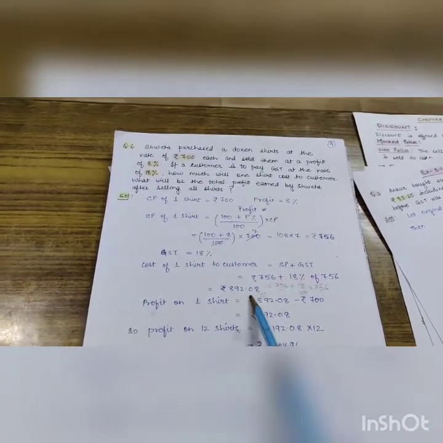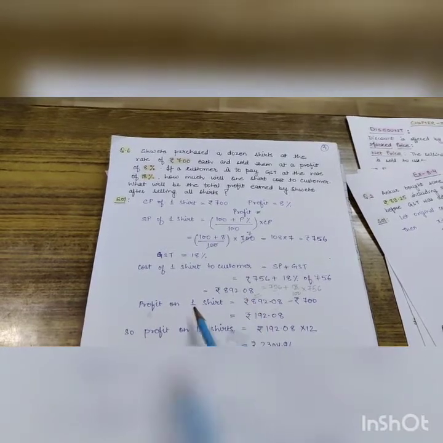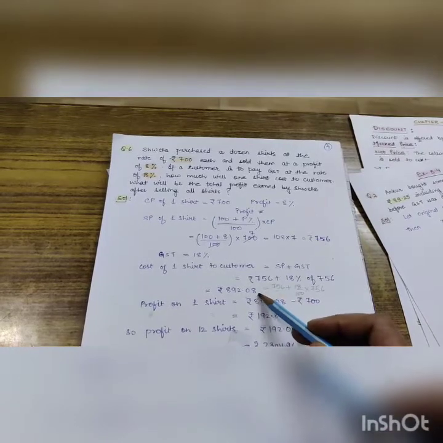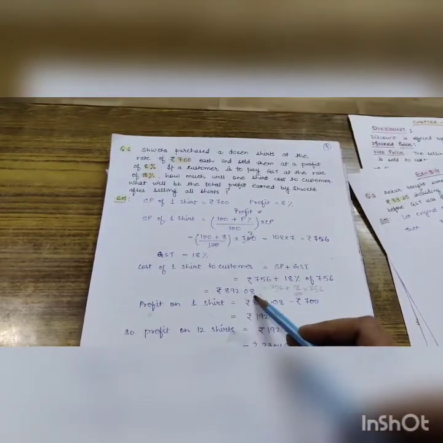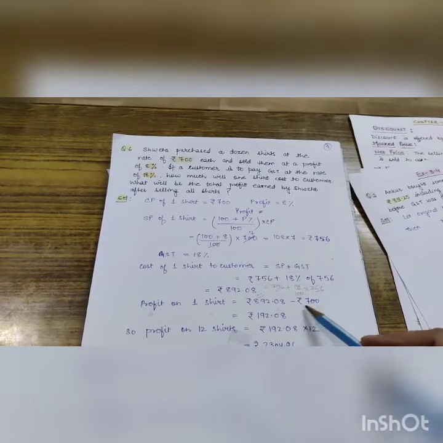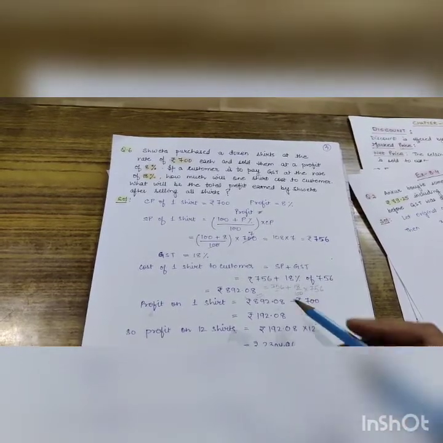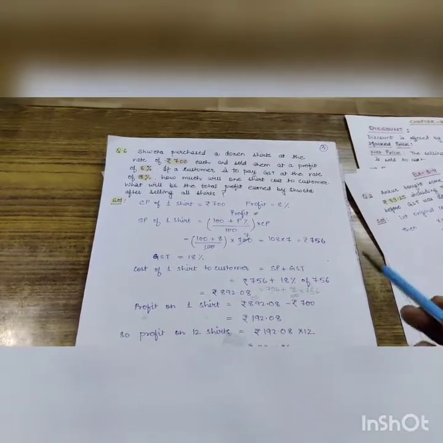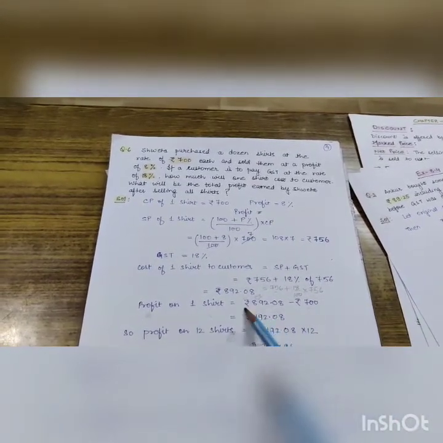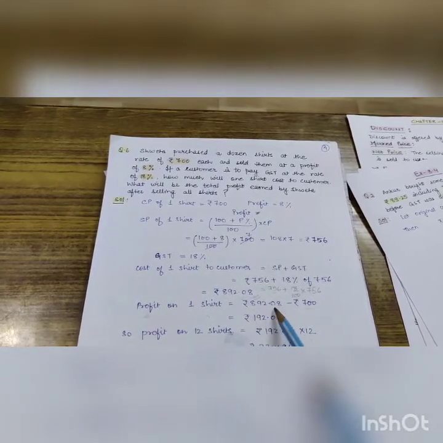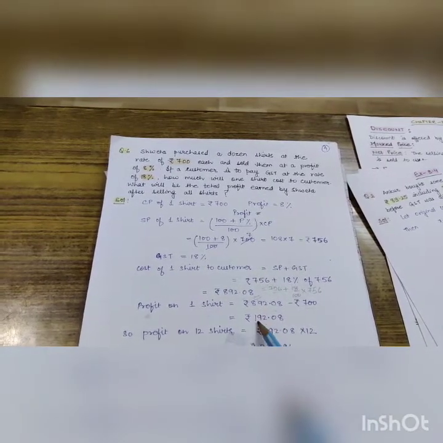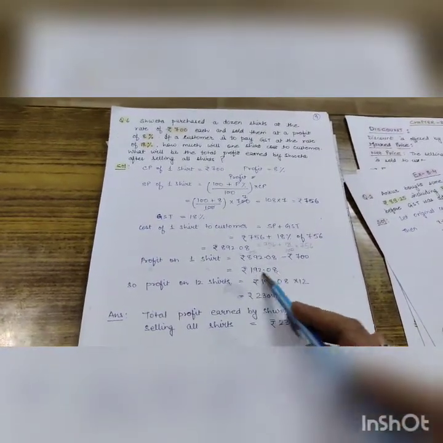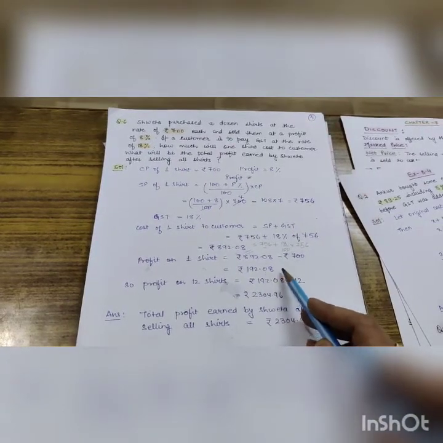Now this is the net price that the customer is paying. So what is the profit on one shirt? The profit on one shirt will be calculated by the price paid by the customer, that is this much, and subtracting from it the cost price of the shirt. Shirt कितने की आई थी? It was of 700 rupees. So Shweta ने 700 की वो ली थी, and how much she is getting for that? She is getting 892.08. So a net profit of 192.08 is what Shweta is going to get. So this is the profit on one shirt.